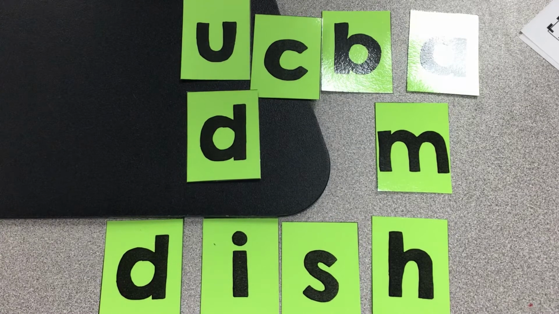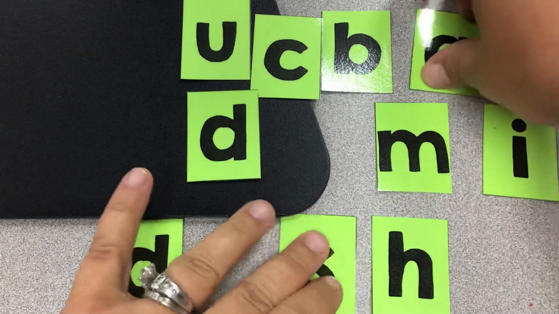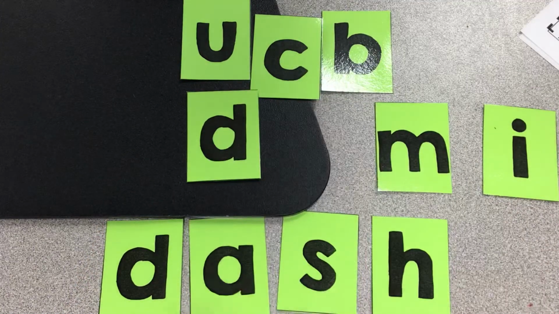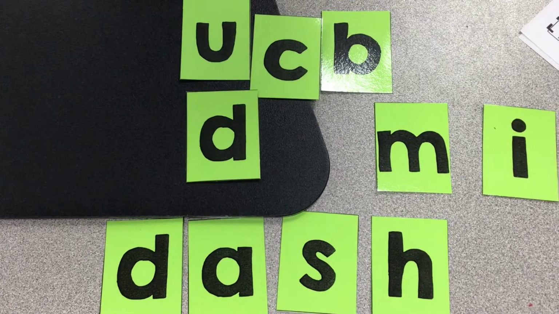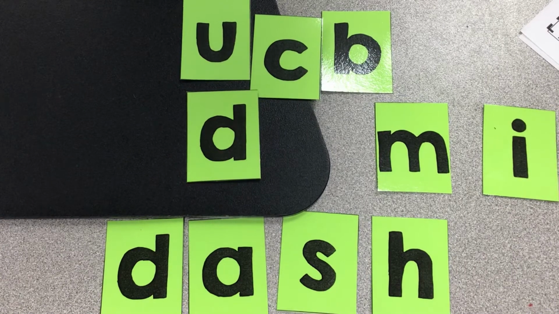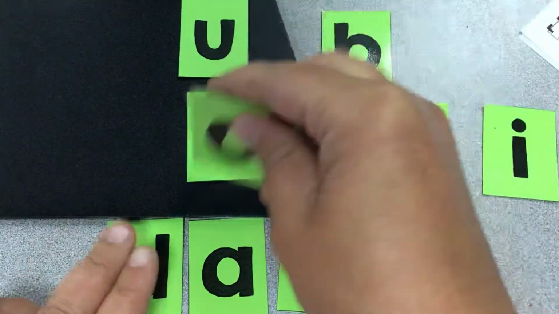Ash. You would change the letter I to the letter A. Okay. Next, can you change one letter to make it say the word cash? What letter would Miss Taylor take away? Cash. I would take away the C, you're right.